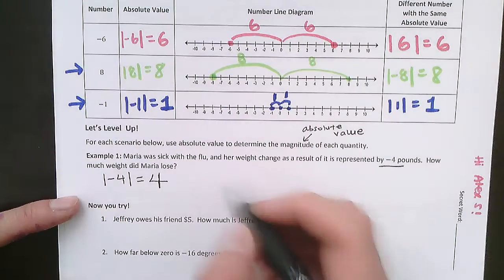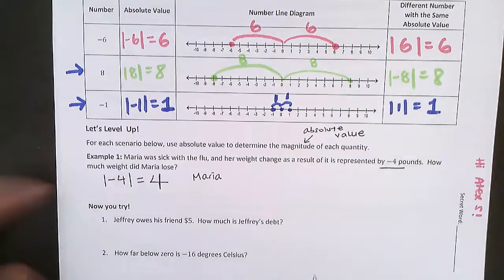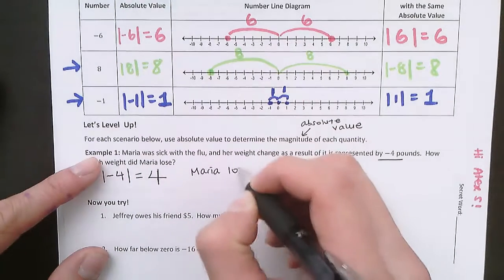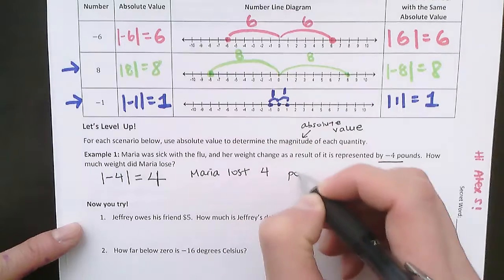And we would then say, Maria, it's asking us how much weight did she lose. So we would say Maria lost 4 pounds.